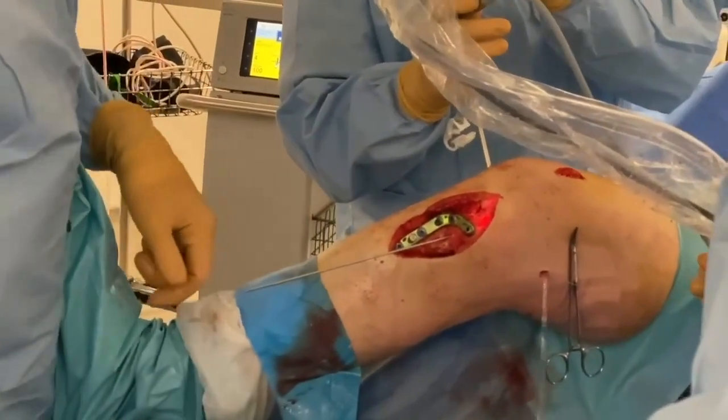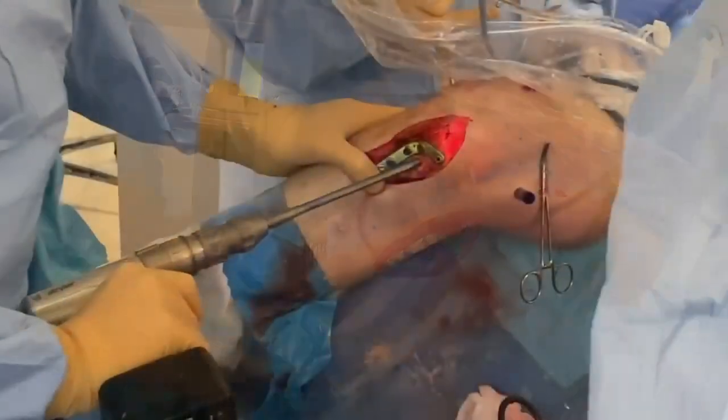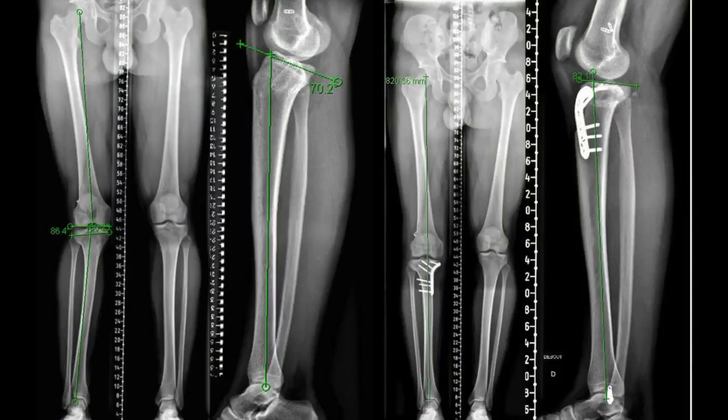which was used here. We present here the last X-rays with on the left the pre-op images and on the right the post-op images that are completely correct, both in varus and the slope.